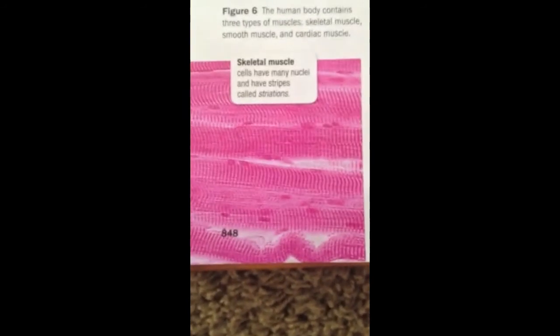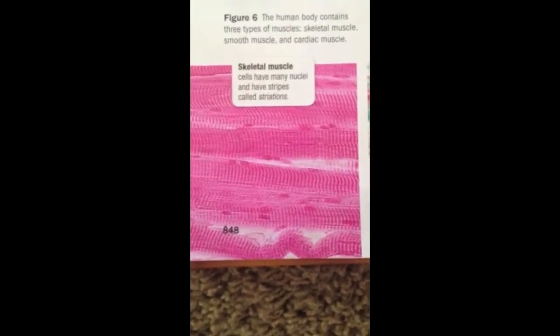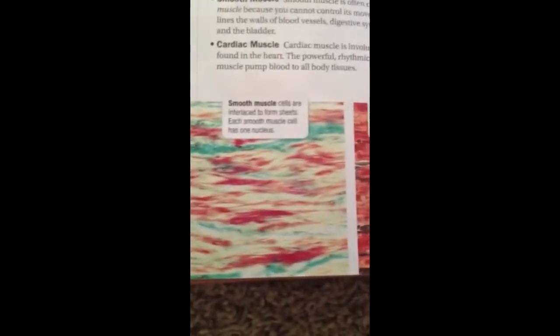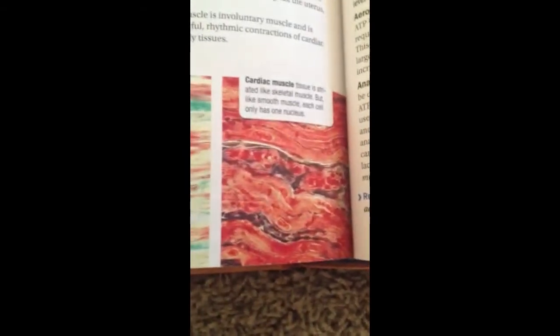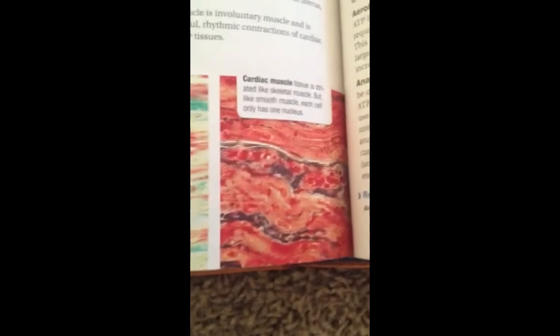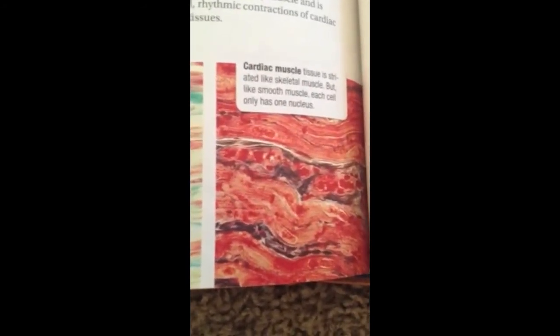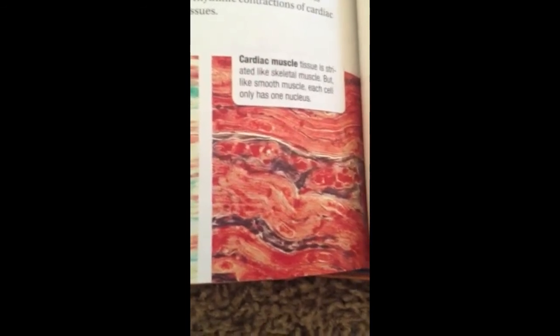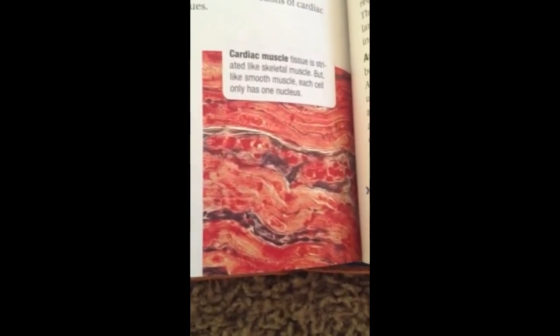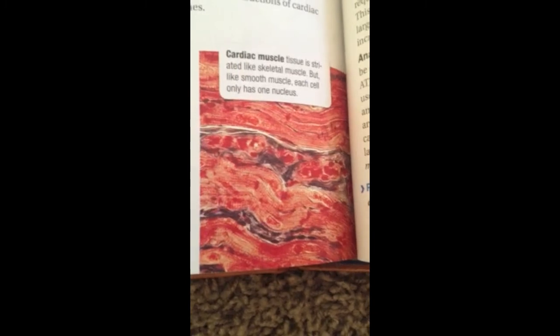Smooth muscle lines the walls of blood vessels, digestive system organs, the uterus, and the bladder. Cardiac muscle is found in the heart. The powerful rhythmic contractions of this muscle pump blood to all body tissues. Both smooth and cardiac muscles are involuntary muscles because you can't control them, while skeletal muscle is voluntary.